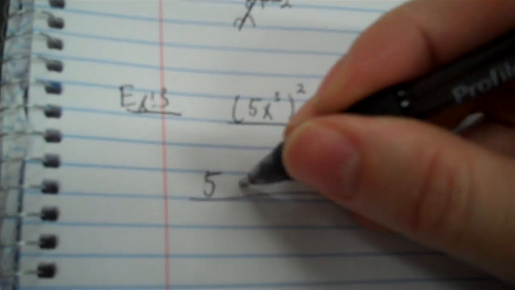Okay, example 3. We have parentheses 5x to the 3rd power to the 2nd times 4x to the 3rd. Okay, underline it. You have a factor of 5, a factor of x, a factor of 4, and then a second factor of x, we just add to the x that's there. Now 5, we take the 1, 1 times 2 is 2.